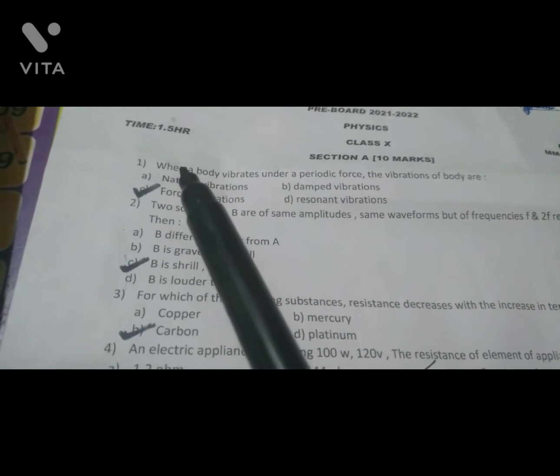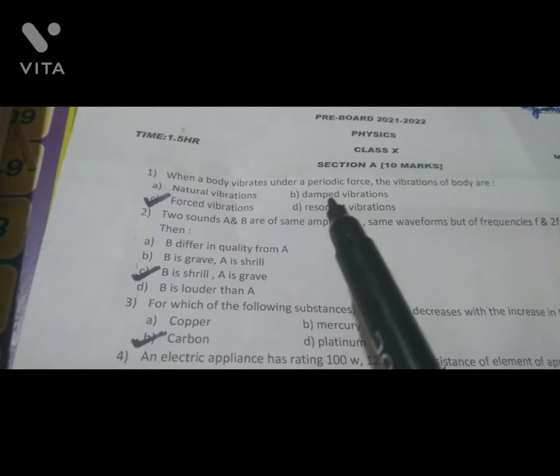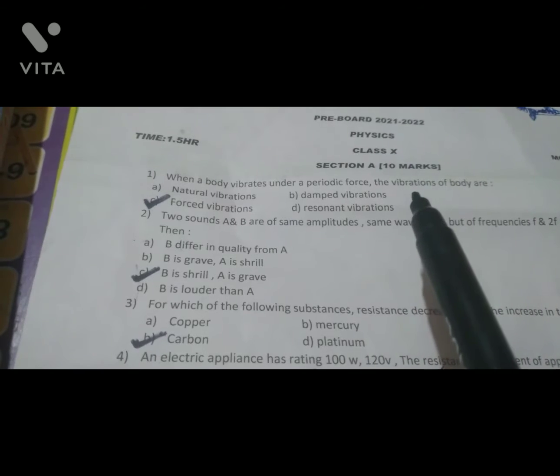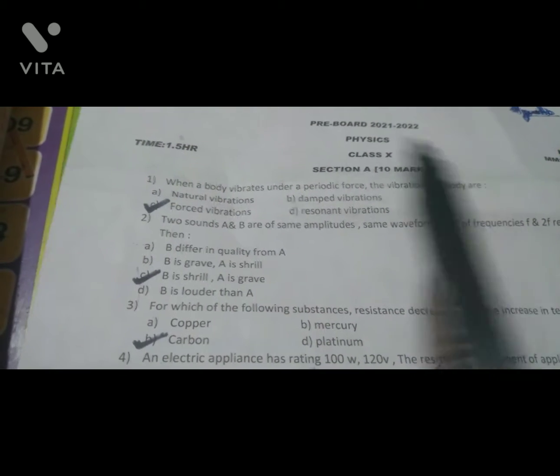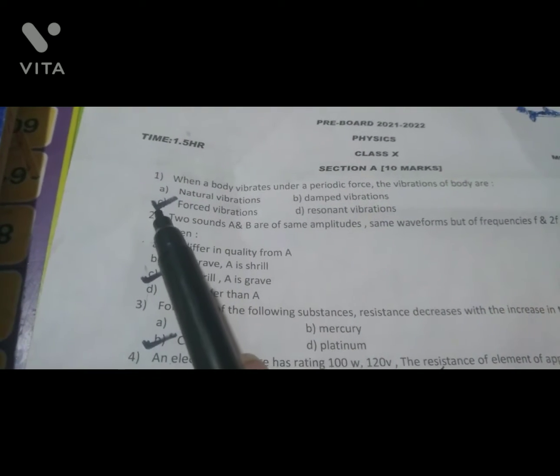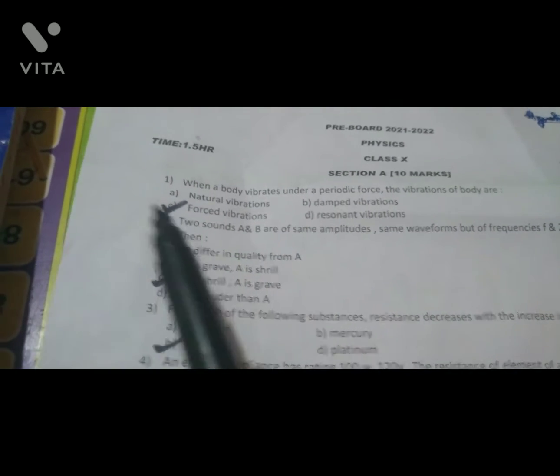First question. When a body vibrates under a periodic force, the vibrations of the body are, this is the correct answer, C option, forced vibrations.